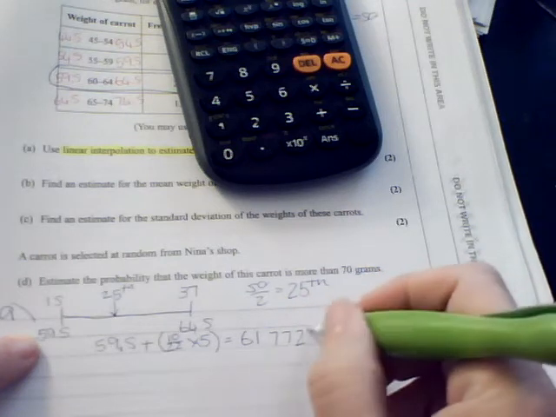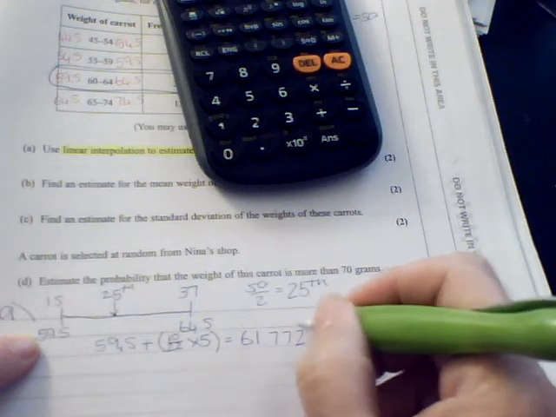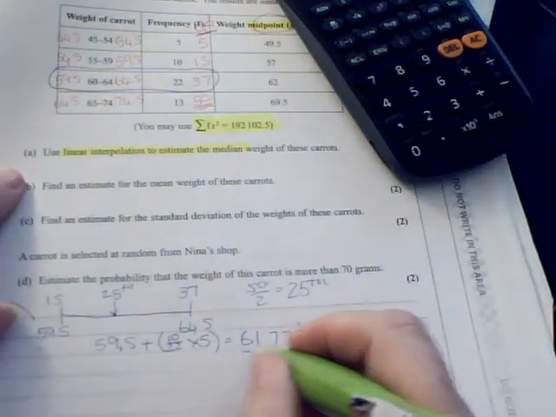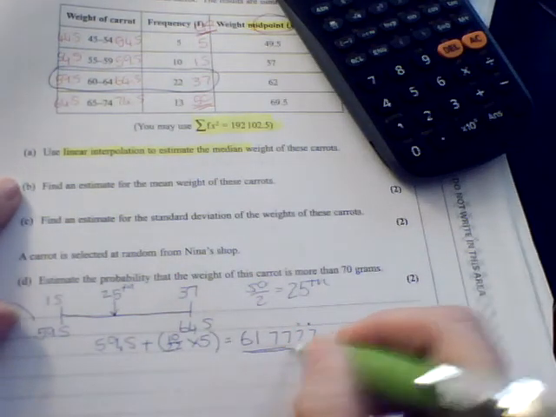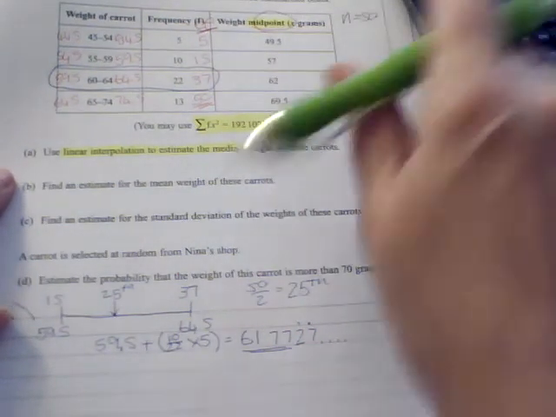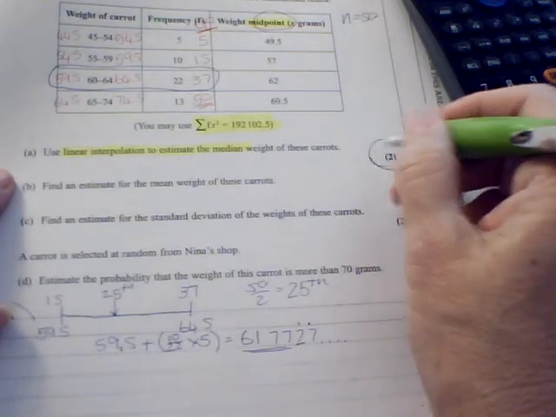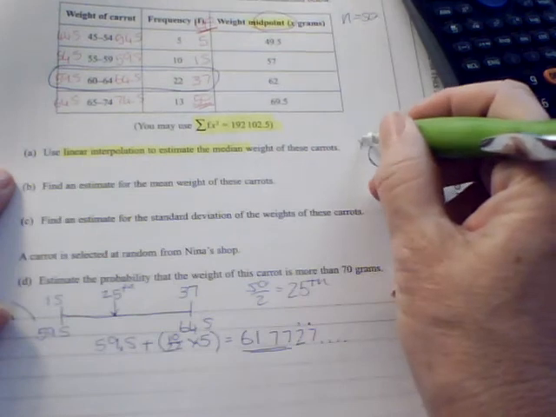61.772, and then it goes on forever and ever and ever. Like that. Let's put some dots on the top here. Okay, so does it tell us to round it? No, it doesn't. So 61 point... I'm going to underline it so the examiner can find that really easily. And you know what? That was an easy 2 marks. Okay, so that was easy. So we can do that one. Easy peasy.